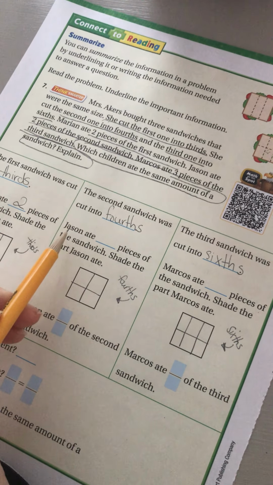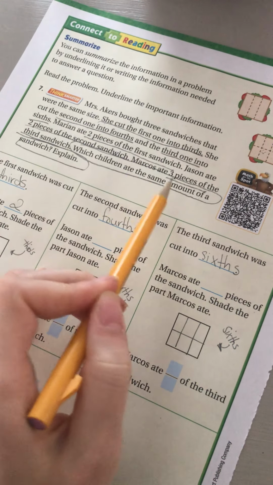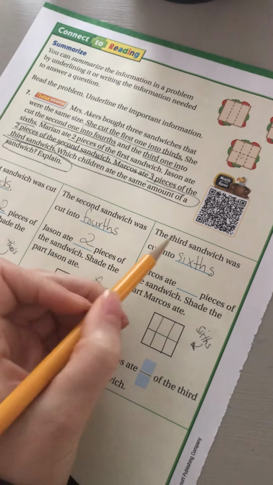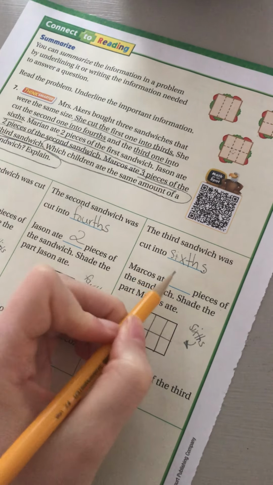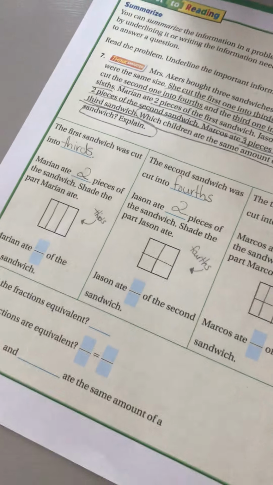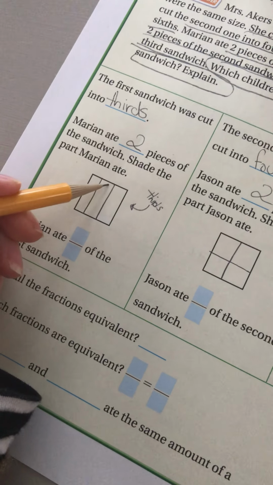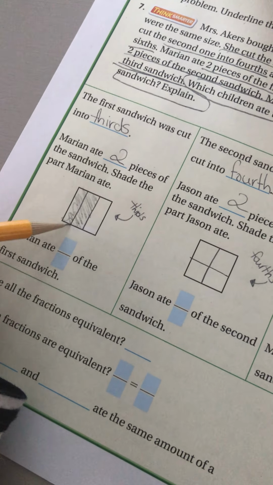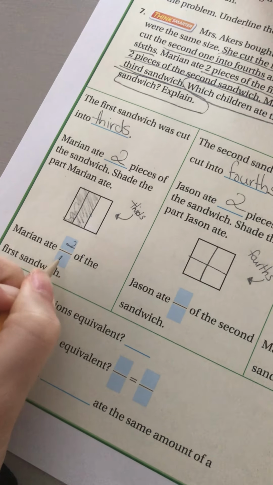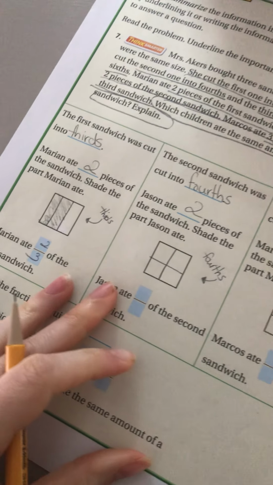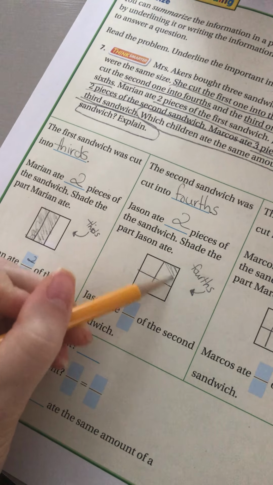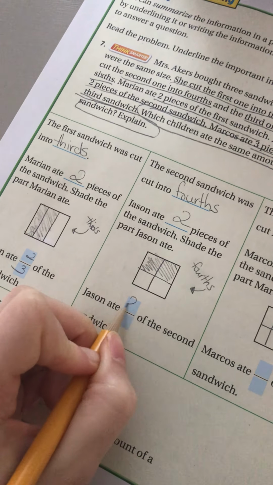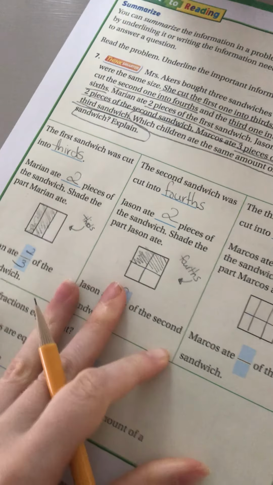The second sandwich was cut into fourths. Jason ate, let's find Jason. Jason ate 2 pieces. And I remember Marcos, yep, he ate 3 pieces. All right, we've got our information. Now let's draw. So she ate 2 out of 3. And that in fraction form is 2/3 of the sandwich. Jason ate 2 pieces of the sandwich and 2 out of 4, so 2/4 of the sandwich.